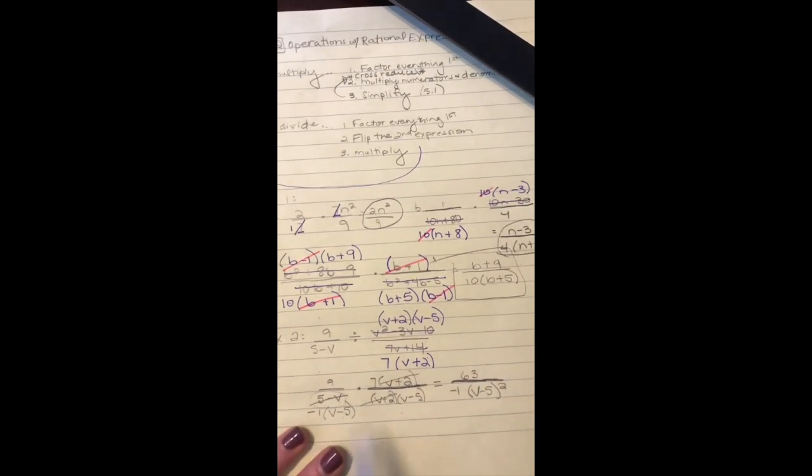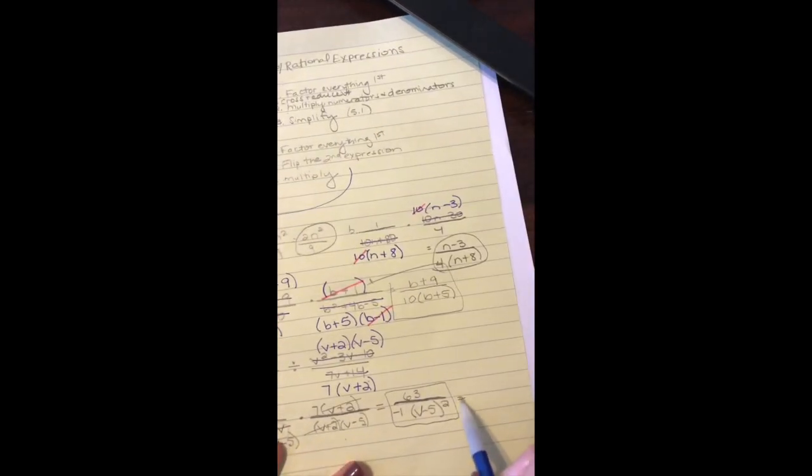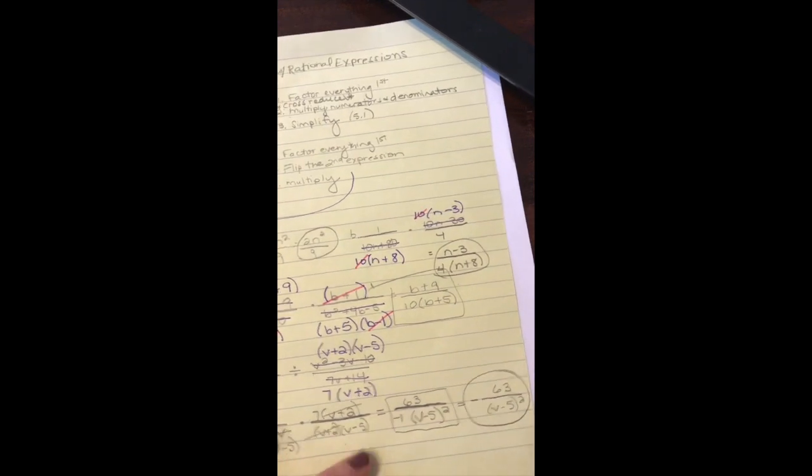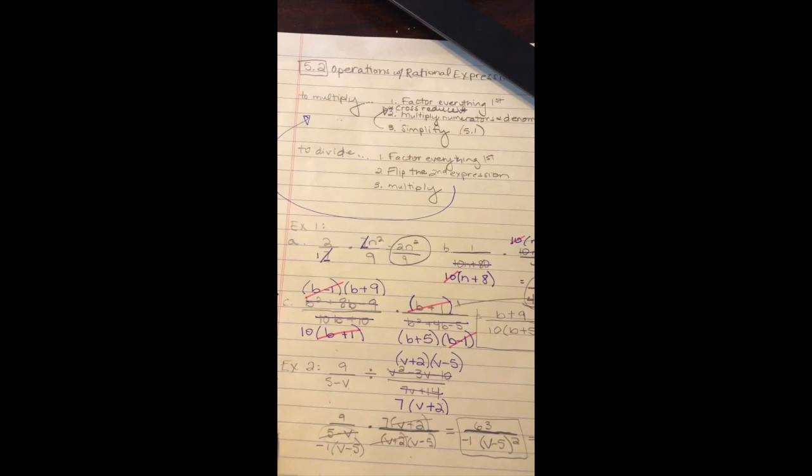So that's how that works to be a little bit simpler. In fact, we can just write the negative in front of the fraction sign, another way to do that. So there's your one problem with practicing division of rational expressions.